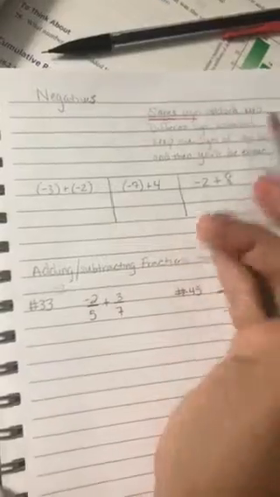So when I look over at -3 plus -2, I see that the 3 is negative and the 2 is negative. So that's same sign. So I'm going to follow the rule for same sign. It says add and keep the sign. So I add 3 and 2 to get 5, and I keep the negative.